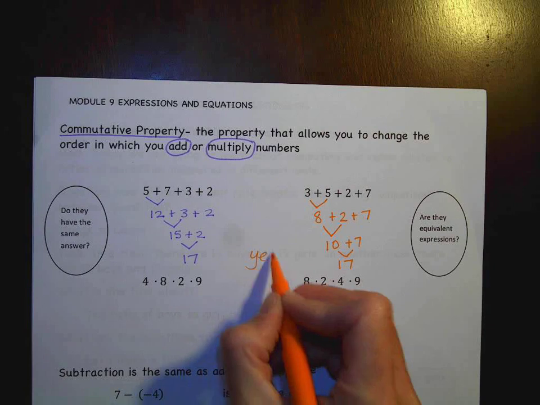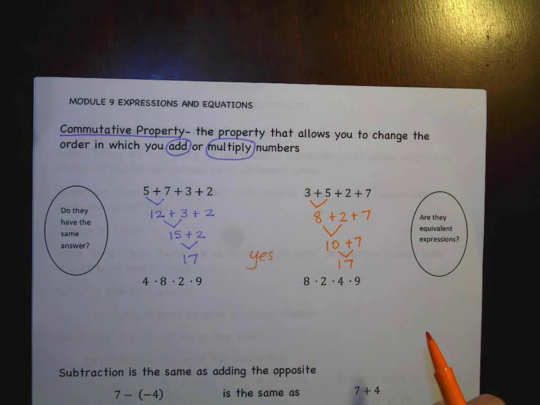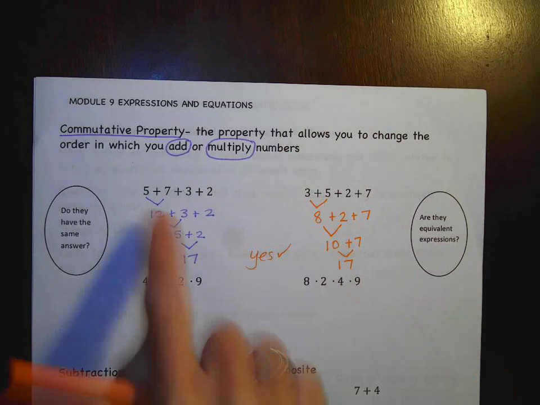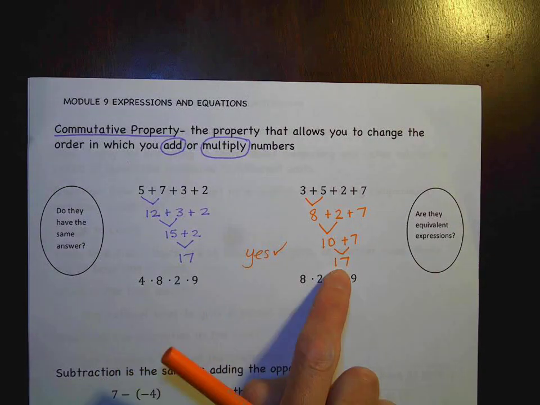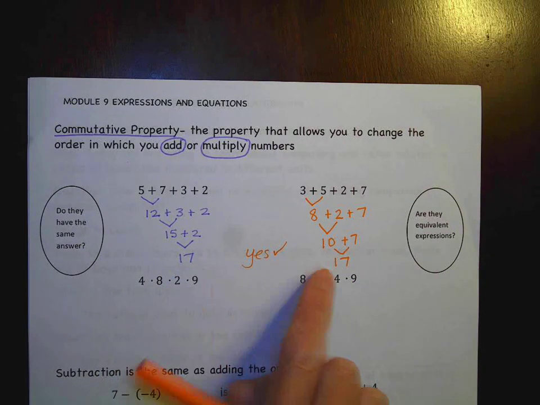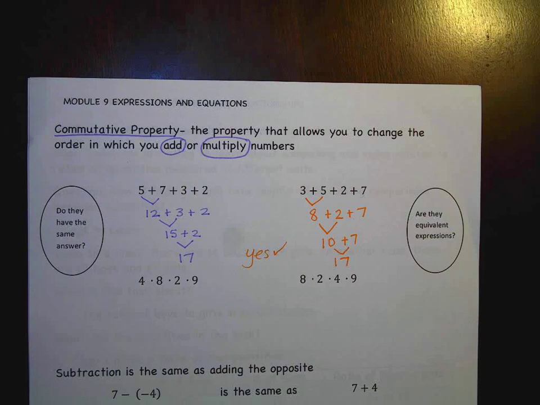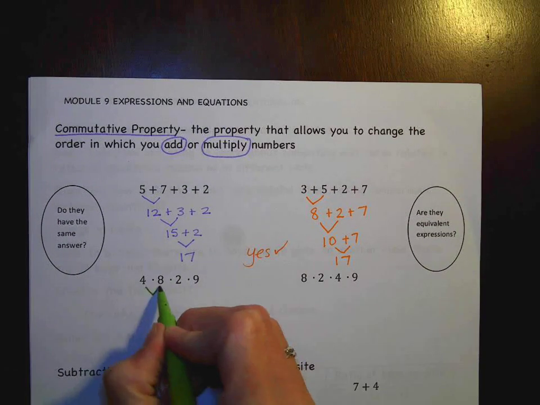Do they have the same answer? The answer is yes. Are they equivalent expressions? The answer is yes. Okay, so that's how you determine if the commutative property works with addition, because no matter what order the numbers are combined in, as long as they have the same end result, then you know the commutative property worked. Now let's try it with multiplication and see if that one works.